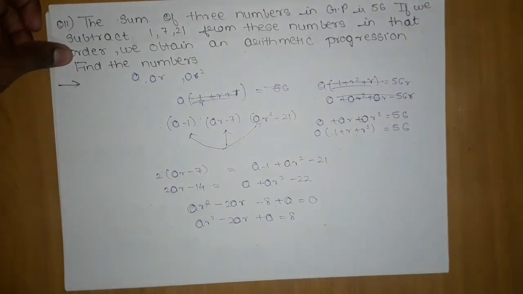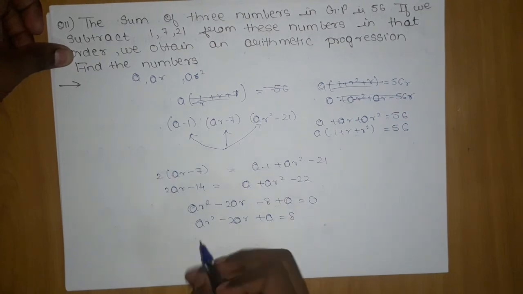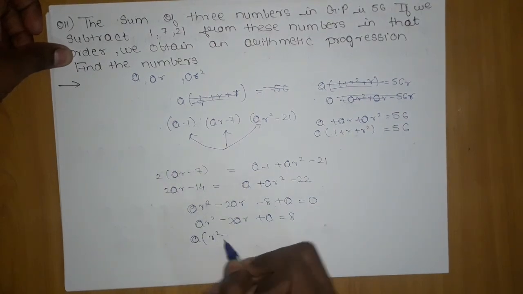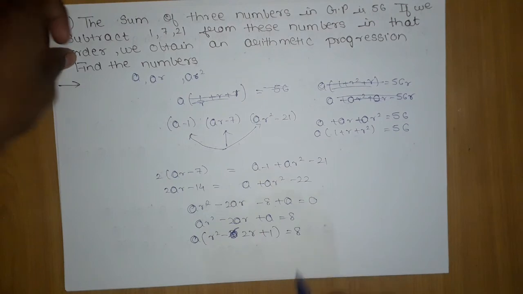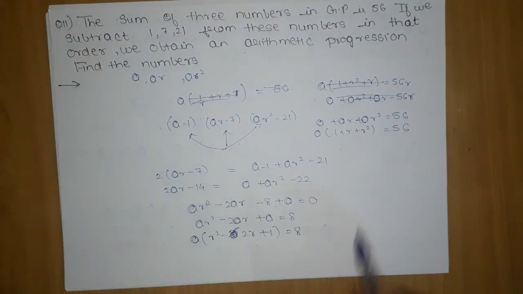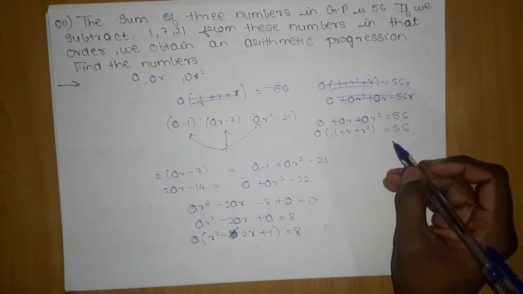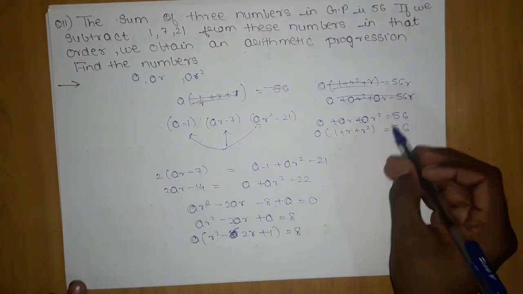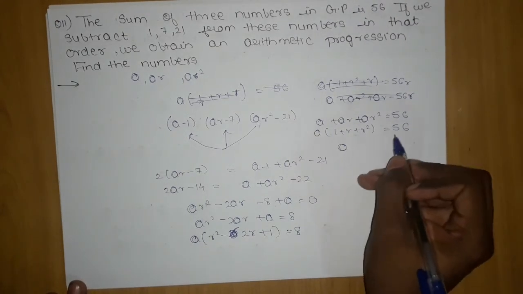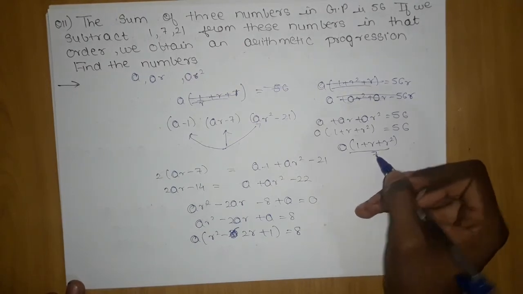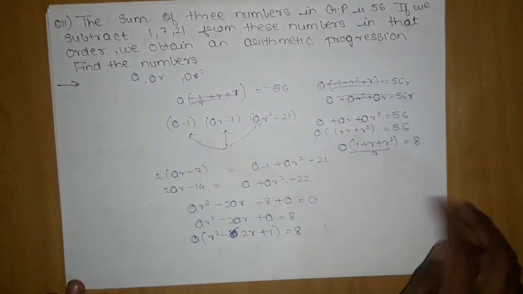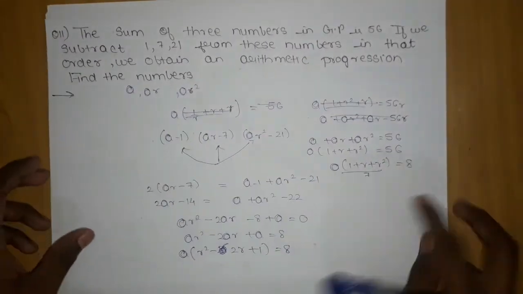Now we can make it like this: a into r square minus 2r plus 1 is equal to 8. So we are making it like that, but here it is minus 2r and here it is r. But 8 times 7 is 56, so I can make here 8, which is a into 1 plus r square by 7. This will be 8. So now I can equate these two.